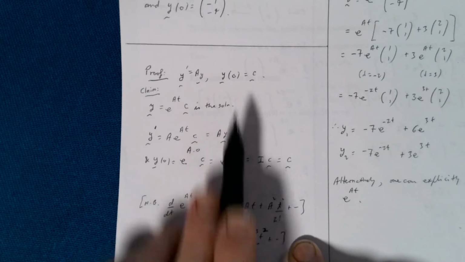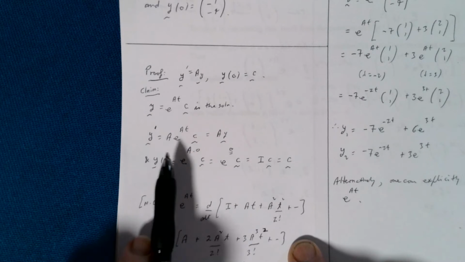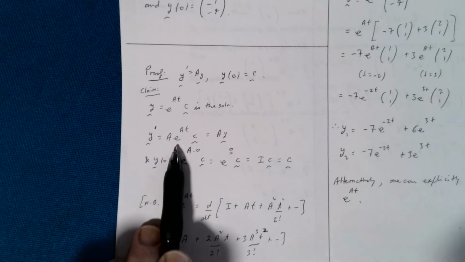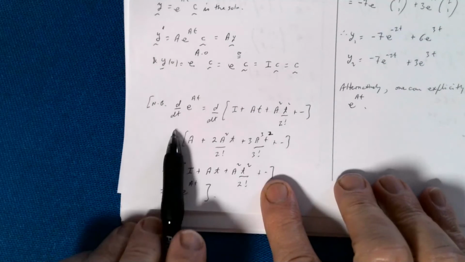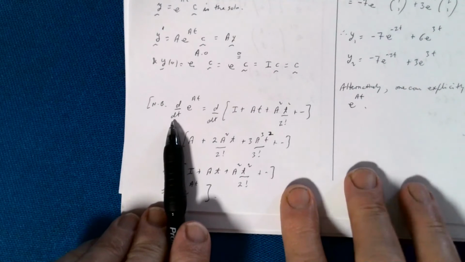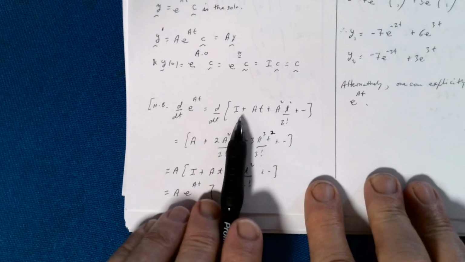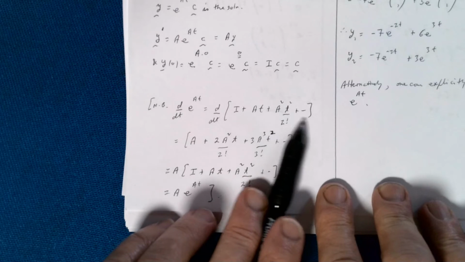Now, the only thing not clear is the fact that if you differentiate e to the At, you actually get A e to the At, as you might hope. So a quick little note on that here. You go back again, as always, to the definition. So the derivative of e to the At with respect to t is the derivative of the series, I plus At plus A squared times t squared over 2 factorial and so on.